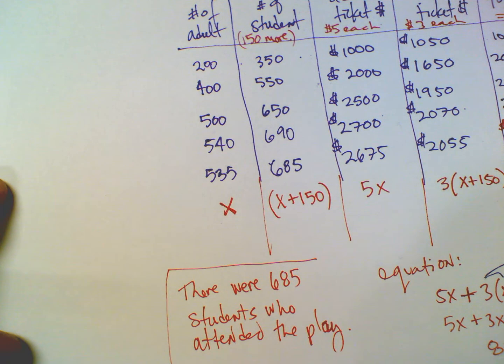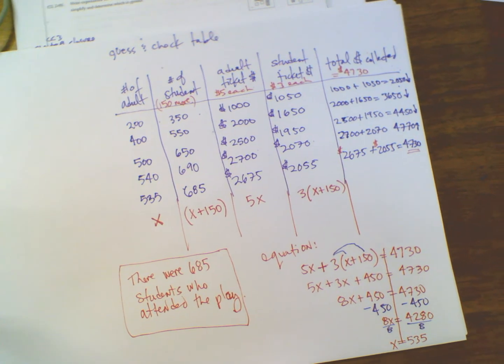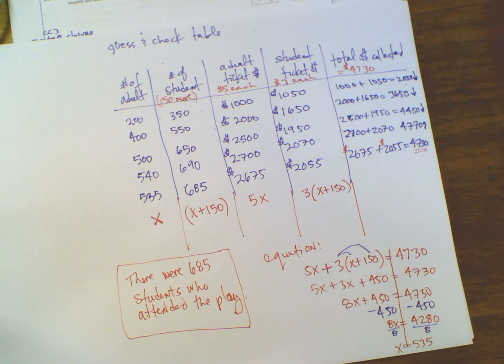And that right there is my final answer, based on the guess and check table, the equation, and the final answer in a sentence. There you go.